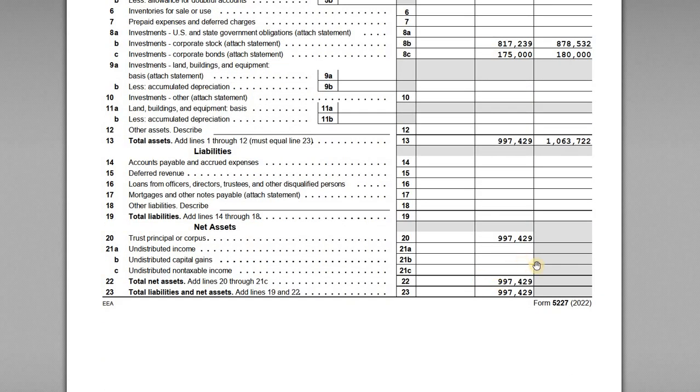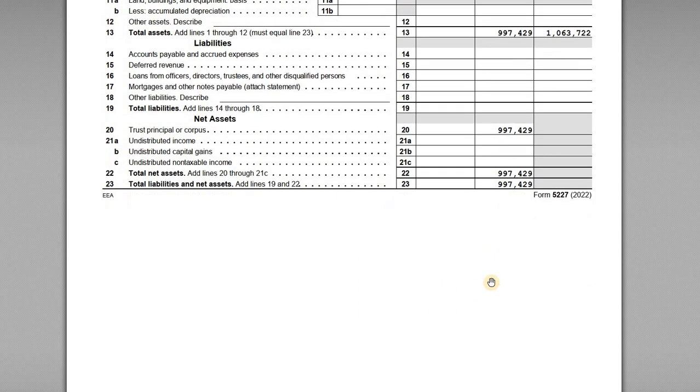And then net assets, so trust principal or corpus. In our case, it's all principal. We don't have any undistributed income or capital gains or non-taxable income, and we'll see that later on when we look at what the uni trust amount is and how it chipped away at all those income amounts. So in our case, the trust principal is the total net assets, and we don't have any undistributed income amounts.